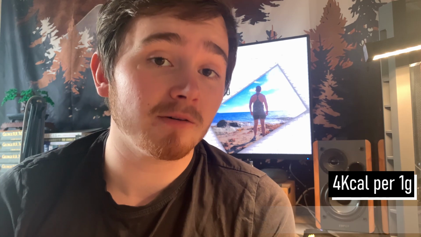So the first group, carbohydrates: per gram, a carbohydrate is worth about 4 calories. Carbohydrates are split into two groups. Simple carbohydrates, which are broken down quickly, providing a short release of energy, and then complex carbohydrates, which take longer to break down, therefore producing a slower and longer release of energy.